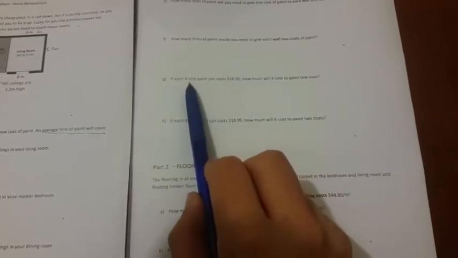So the way you'll need to do this is, you've worked out up in part E how many liters you'll need to give one coat of paint to the walls and the ceilings. We now know that we can buy tins of paint for $18.95, which is pretty cheap, and they come in 4-litre cans.